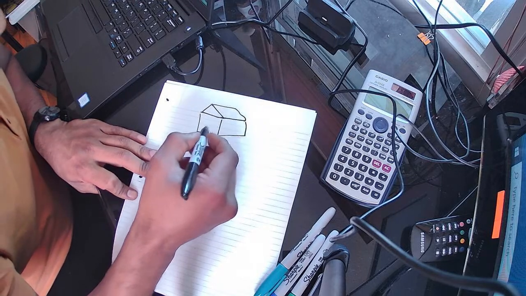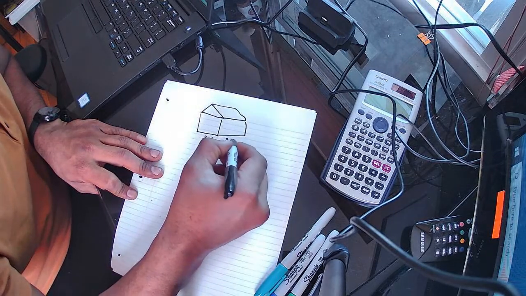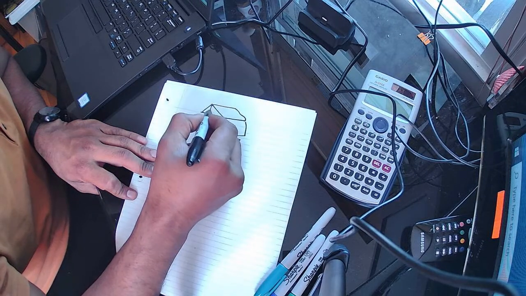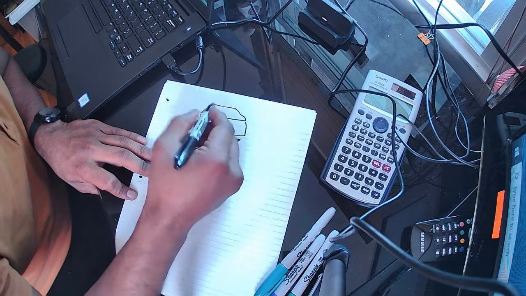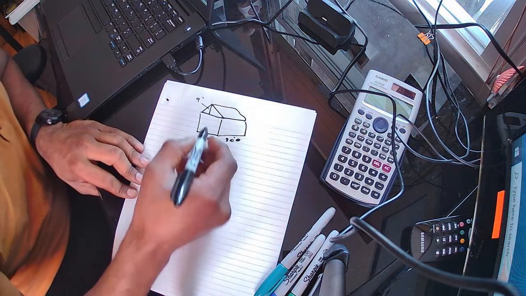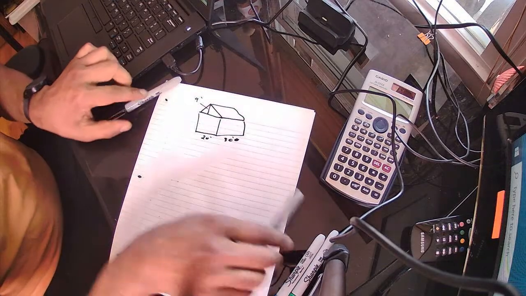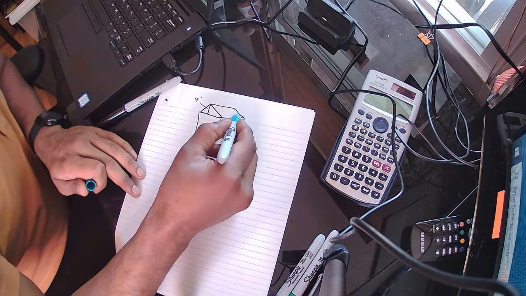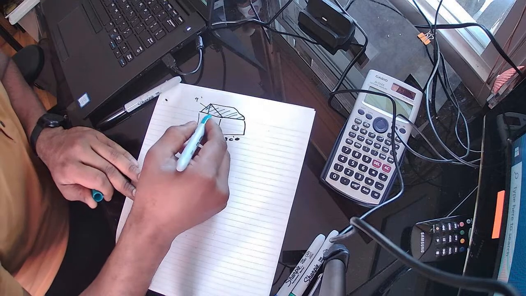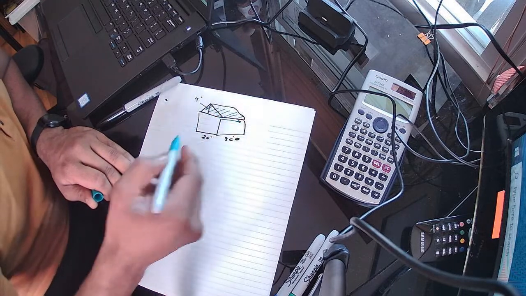So, let's give some dimensions. This is 20 feet, this is 30 feet, and this height here is 9 feet. Okay, so for me to calculate this volume here, I will need to calculate the area of this triangle here and multiply that by the length.